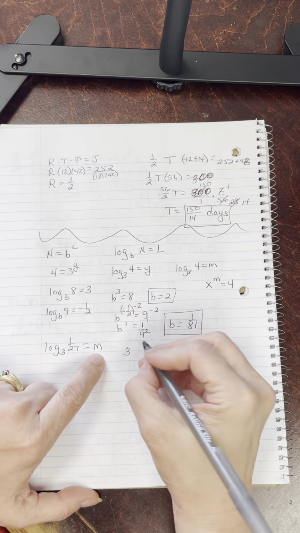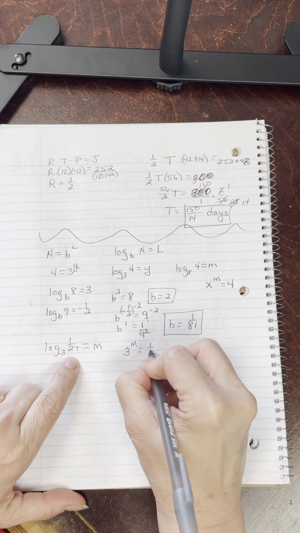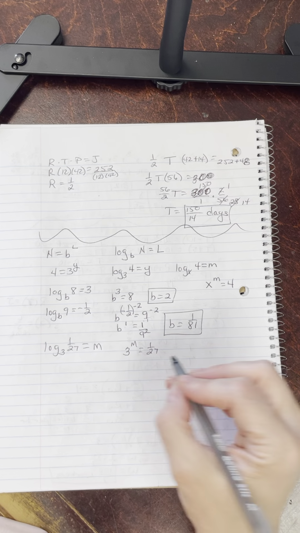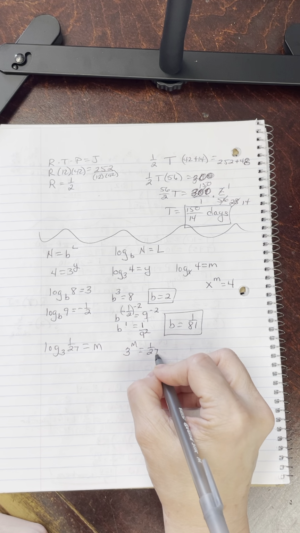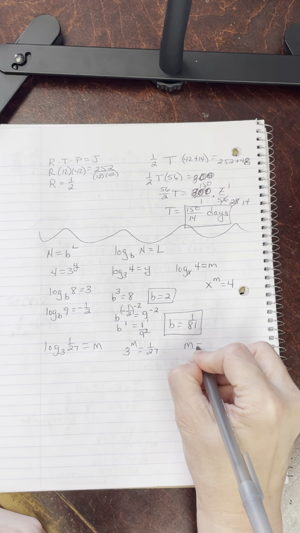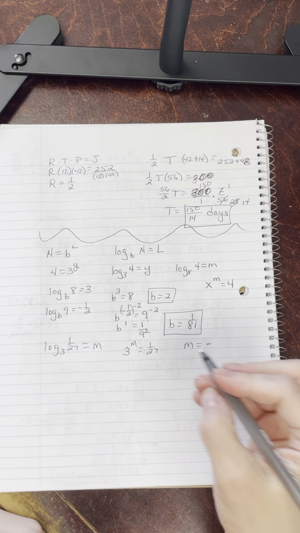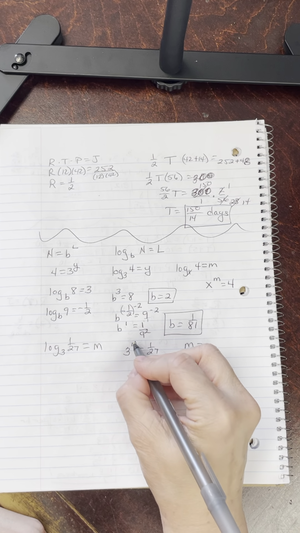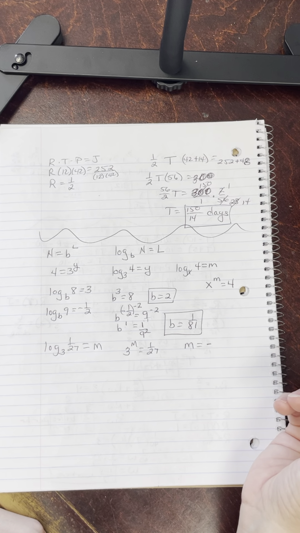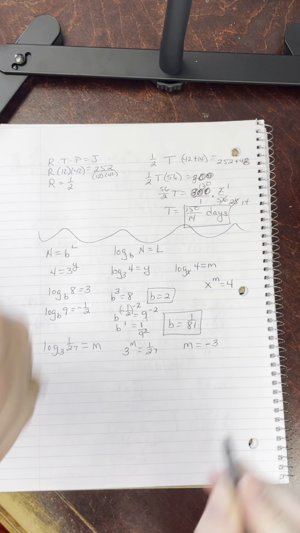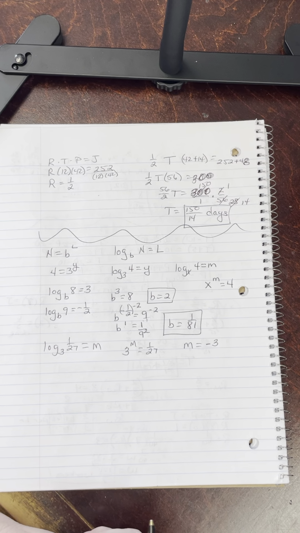3 is the base, exponent of m equals 1/27. You are to find what the exponent is. So it has a base of 3, but in the answer, the large number is in the denominator. That tells me my m is going to be a negative of some sort because it's moving from the numerator to the denominator. 3 how many times turns to 27? 3 times 3 is 9. 9 times 3 is 27, so that was 3 times. So my m will be -3.